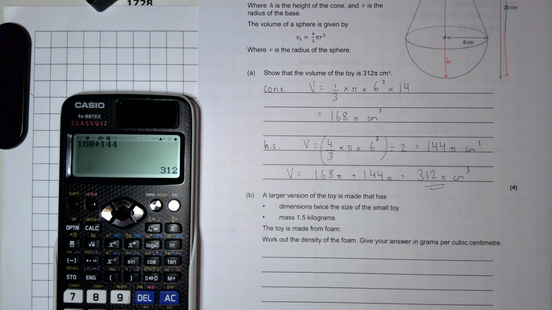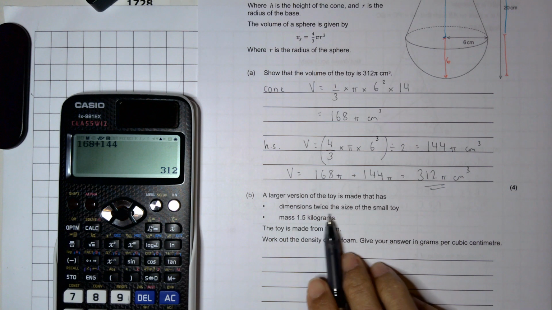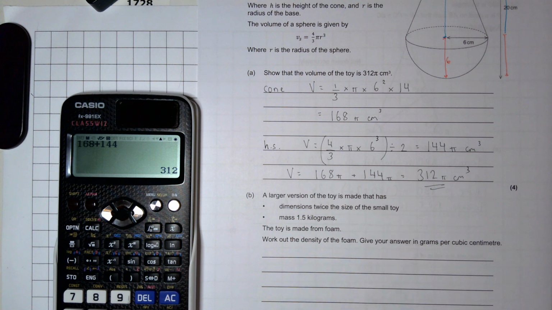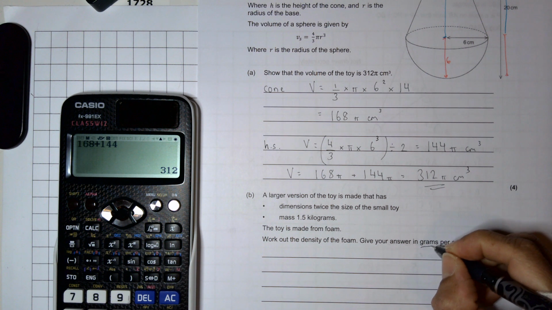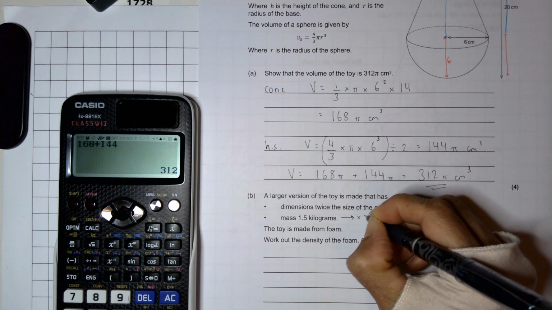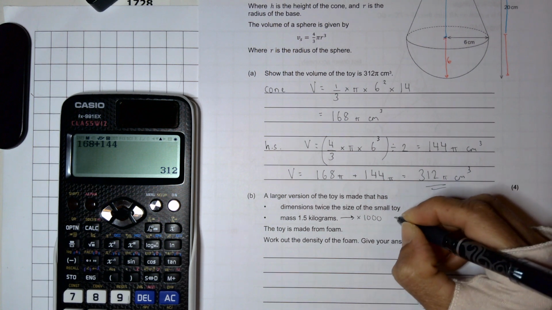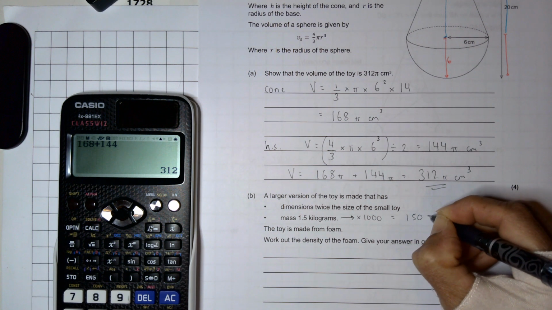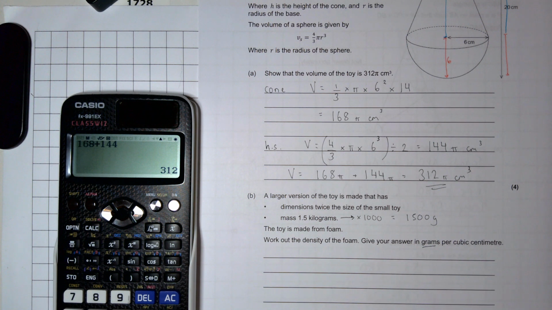Then it tells us a larger version of the toy is made, and this larger version has dimensions that are twice the size of the small toy. So everything's doubled. They also tell us the mass is 1.5 kilograms. The toy is made from foam. Work out the density of foam, giving your answer in grams per cubic centimeter. Once again we get a hint here, because that's in grams and this one's in kilograms. So let's change that straight away into grams by multiplying by 1,000, and you end up with 1,500 grams.